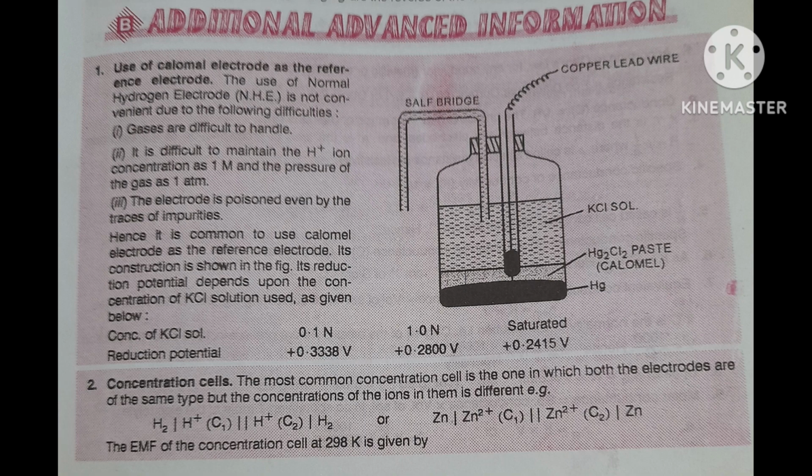Then you remember, here E is equal to, in the same way, the Nernst equation. Okay, but here you do not have to write E equal to E naught. A standard electrode potential is not required. Okay, here directly you can write E is equal to 0.0591 divided by N log C2 upon C1.